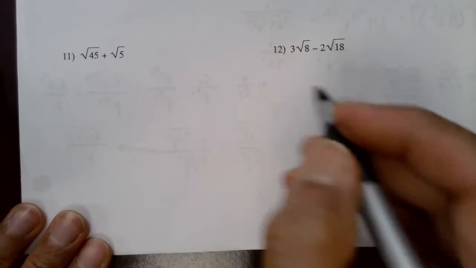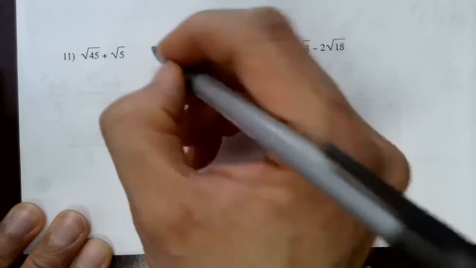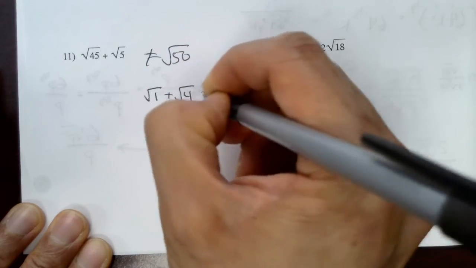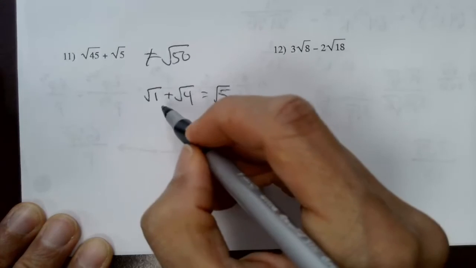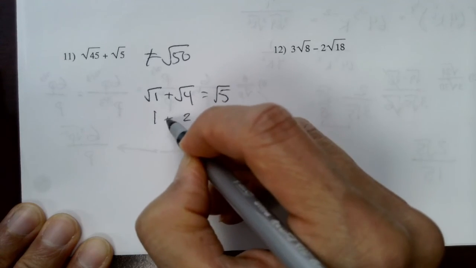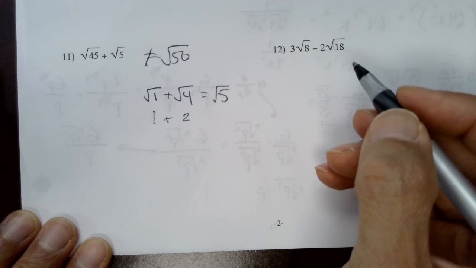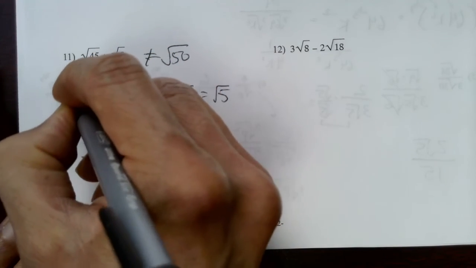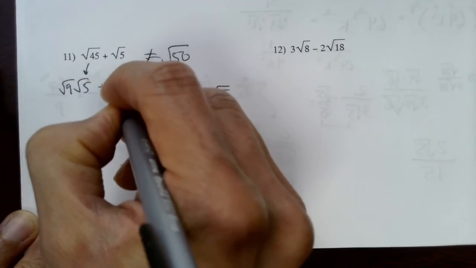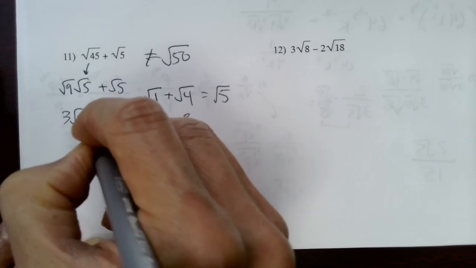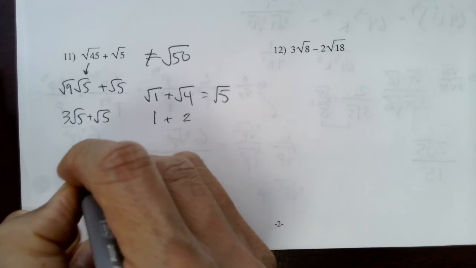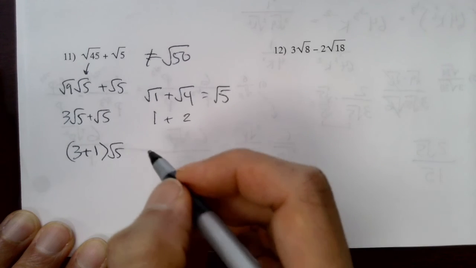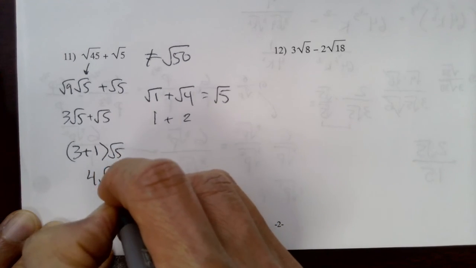Alright, now, remember I can't add root 4 and root 5. This is not root 50, any more than I could say this is true. It's not, because this is 1 and this is 2, and 1 plus 2 is not root 5. It's 3. Alright, but what I can do is simplify this to 3 root 5 plus root 5, which gives me 3 plus 1 times root 5, or 4 root 5.